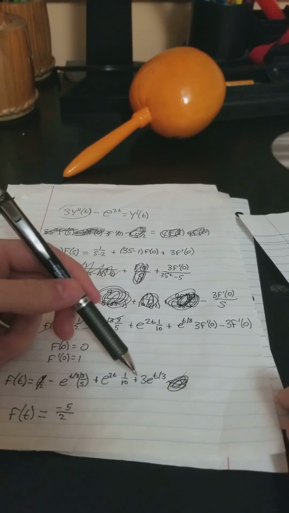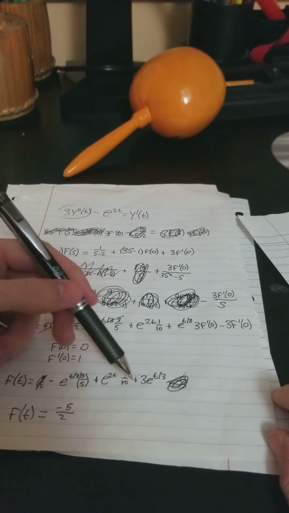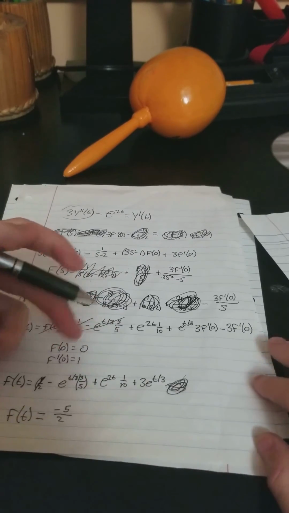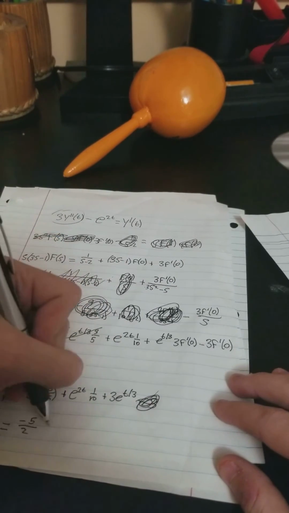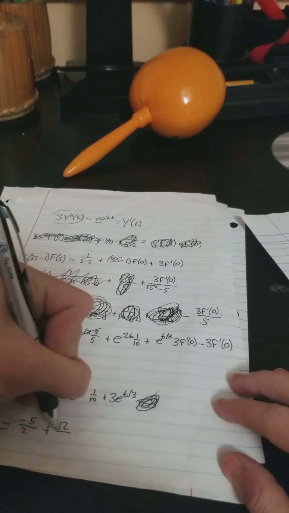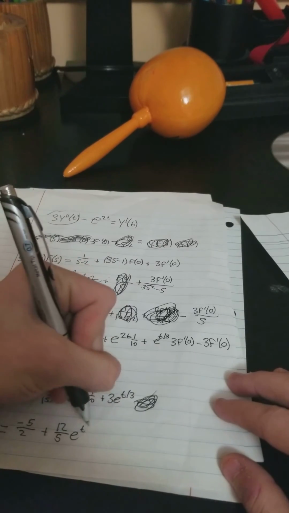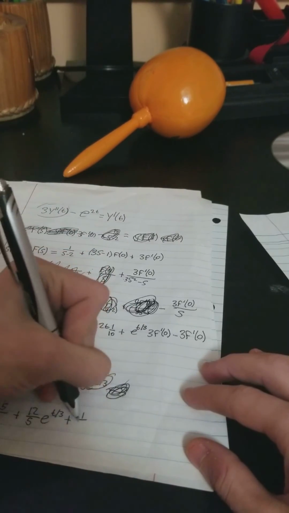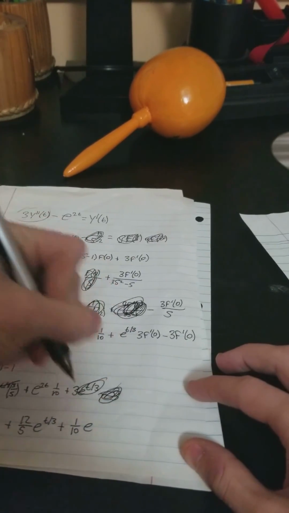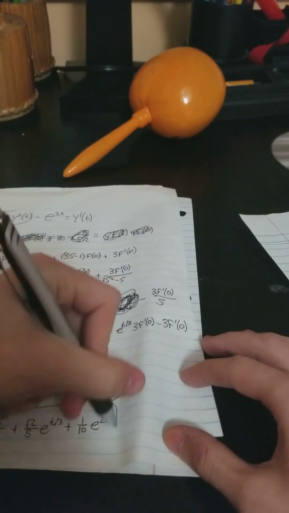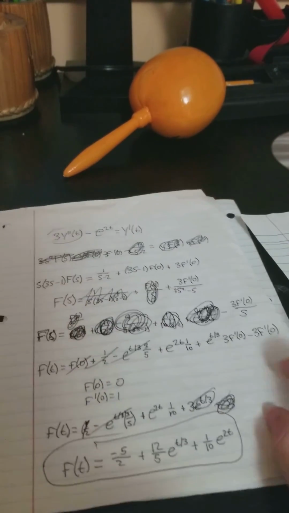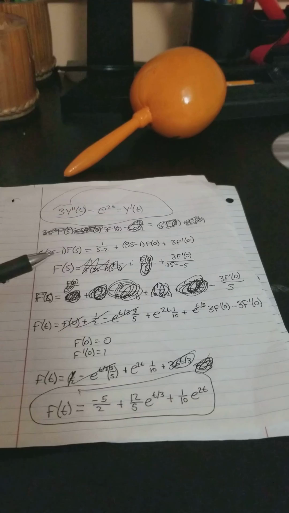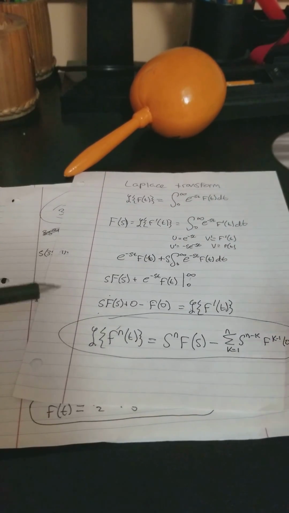Wait a minute. Sorry. 3 minus 3/5, so that'd be 15/5 minus 3/5, 12/5. Okay. Plus 12/5 e to the t over 3 plus 1/10 e to the 2t. And that solved this differential equation up here. And that is how you do a Laplace transform. Thank you for watching.